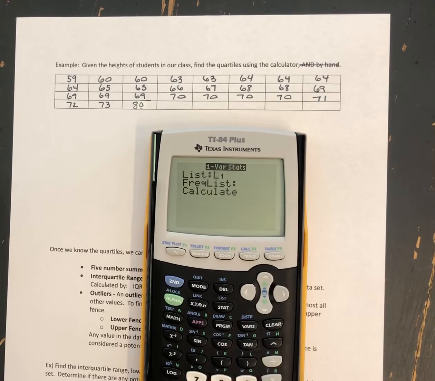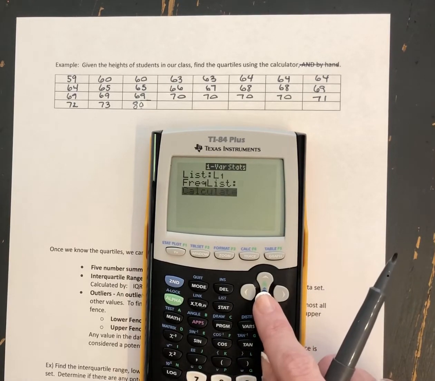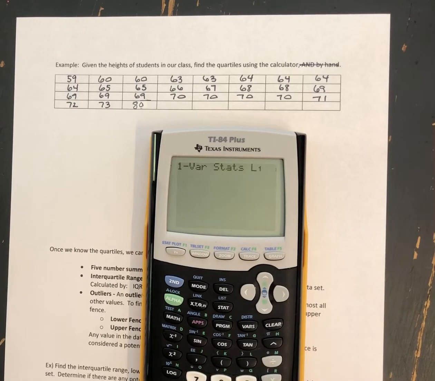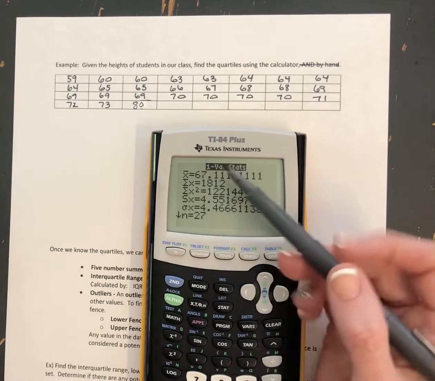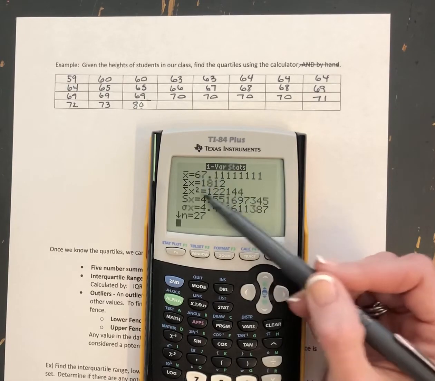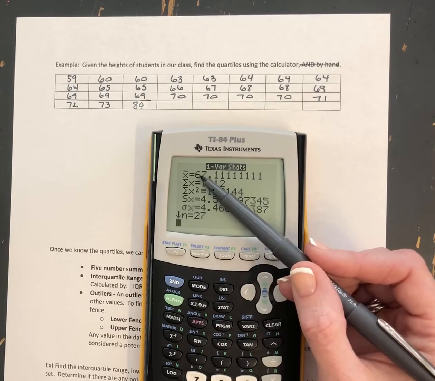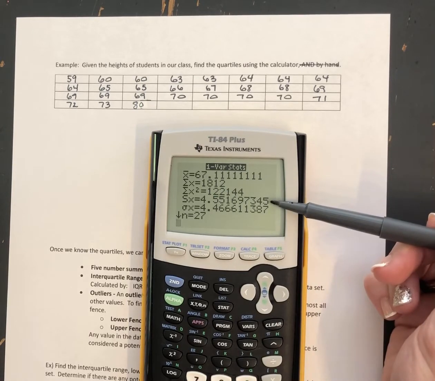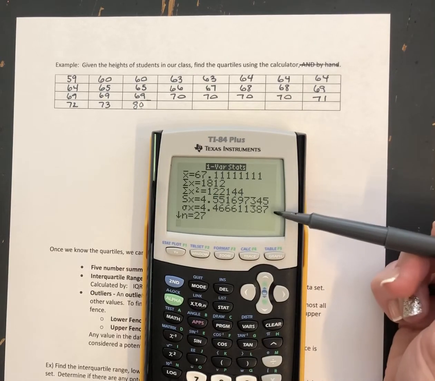So if you hit enter, make sure you entered your data in list 1 and have list 1 highlighted there. Scroll down and hit enter. You'll notice it gives you the sample mean. Like I said, we've used this option in the calculator to find sample mean before. There's our sample standard deviation S. There's our population standard deviation sigma.